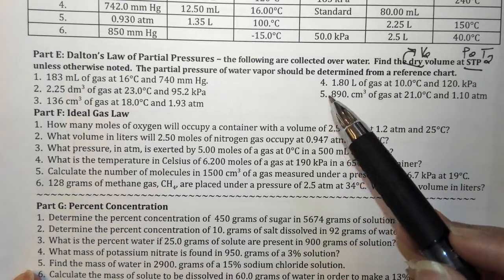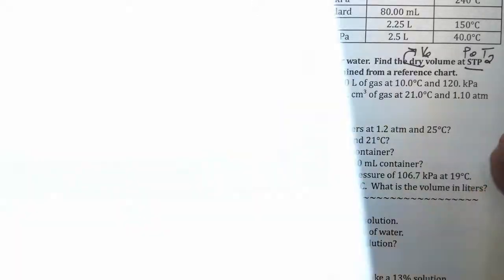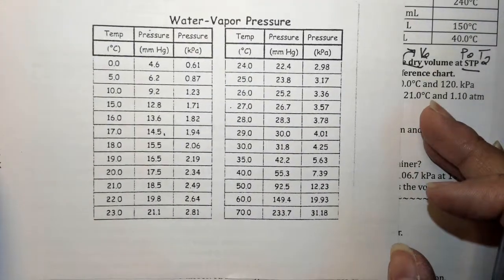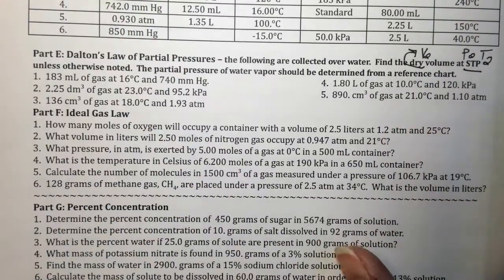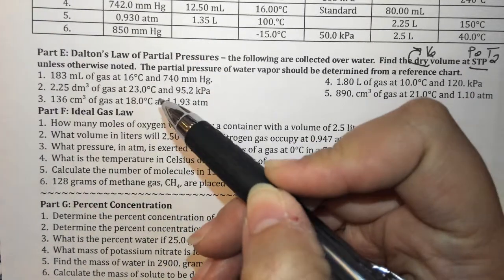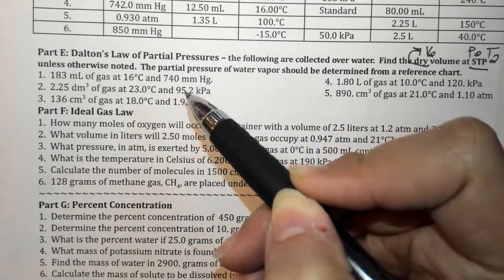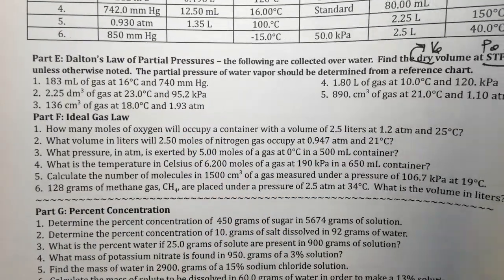So the partial pressure of water vapor should be determined from the reference chart, and here is the reference chart given. Okay, and so that being said, let's look at number 1, 183 milliliters of gas at 16 degrees Celsius and 740 millimeters of mercury. So we are going to write this down. P1 that they gave us is 740 mmHg.